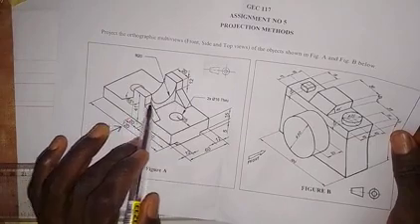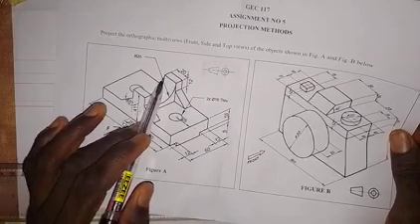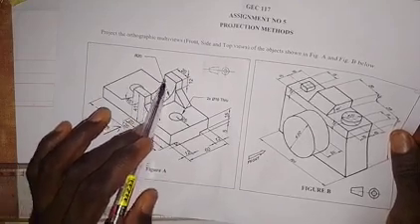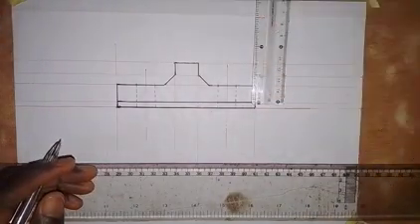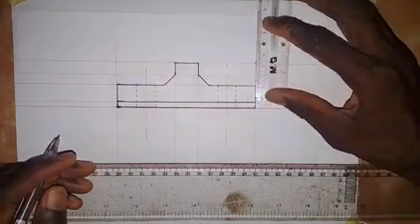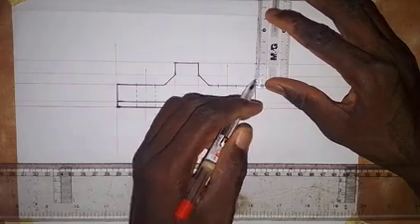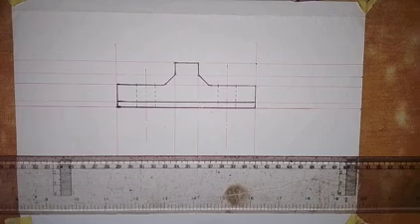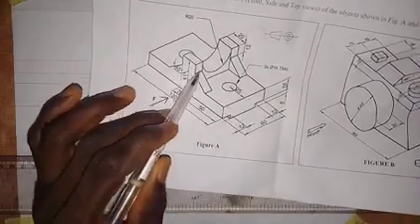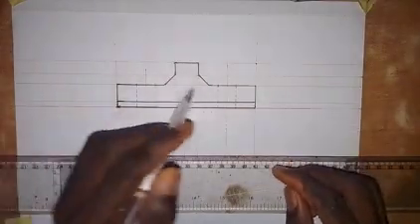Then another thing that we have here is this semicircle. It is hidden in the front elevation, and the radius is 20. So we come up here and take 20 millimeters. Okay, this is already 20 millimeters. What we just need to do is that the thickness is 20. It is 20 from here to here. It has the same width as this, which is 20. So that 20 is already taken from here to here.